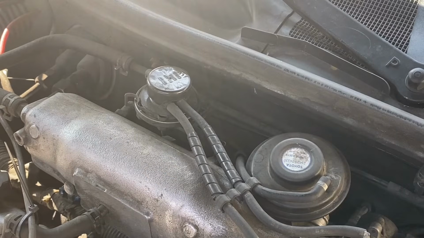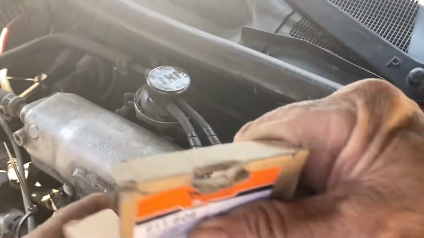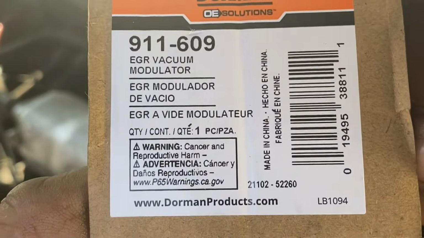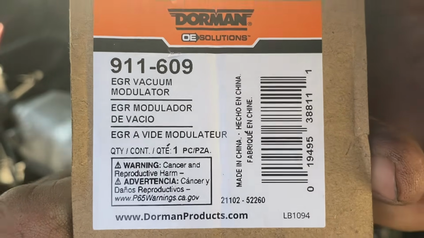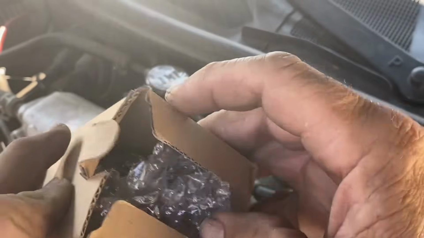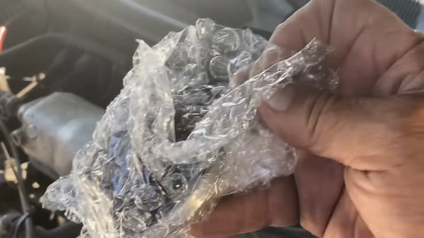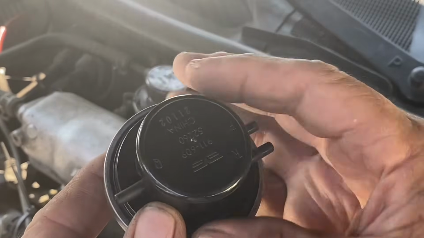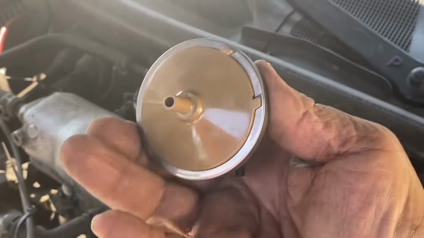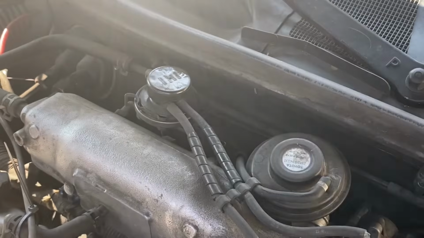I got it right here. You can see right here, it's an EGR vacuum modulator. So that's what I'm gonna change, and then I'm gonna see if that check engine light goes off. This is one of the main things that I've heard. I'll probably do it. So I'm gonna do that right now.